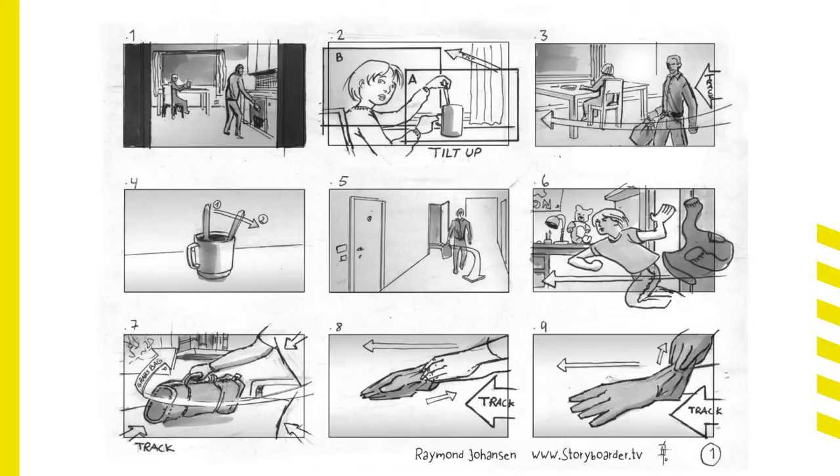And on 8, the track is sideways, so the camera is moving sideways, following the girl running, and she's putting on a glove. And on 9, we see that she's putting a glove on the other hand.